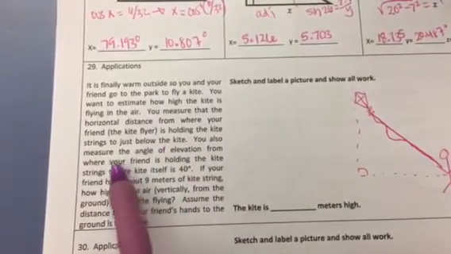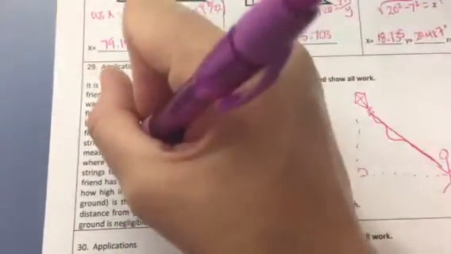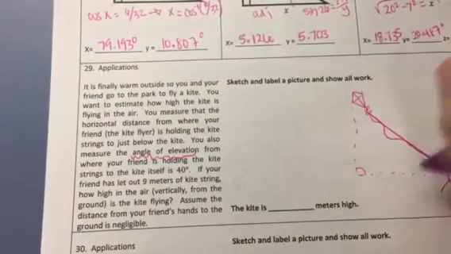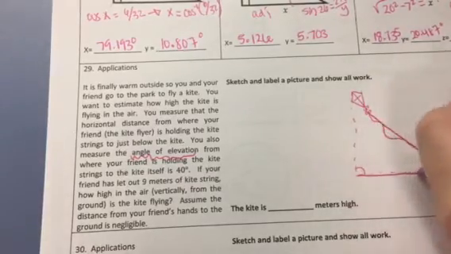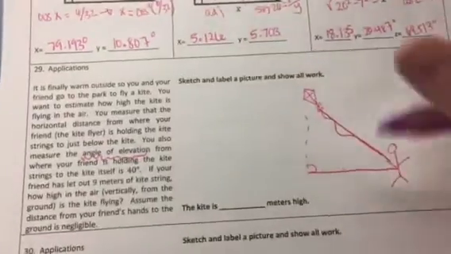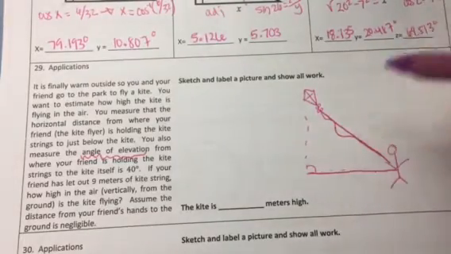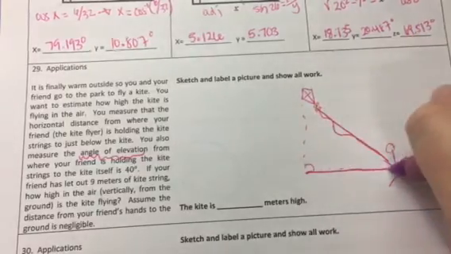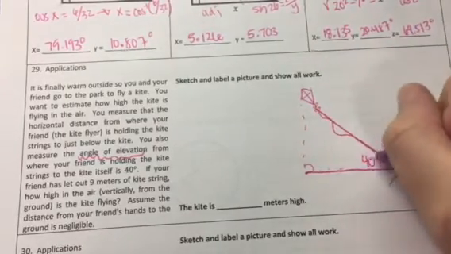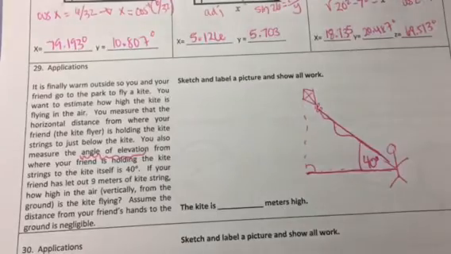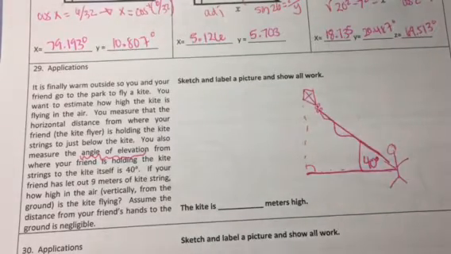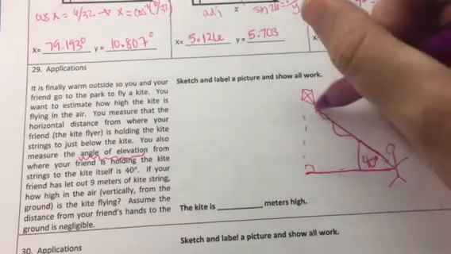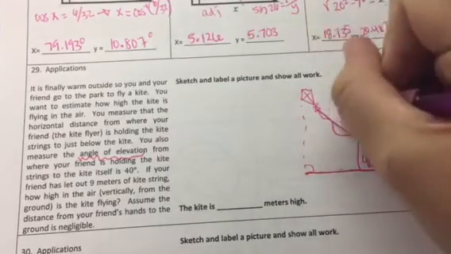All right, you also measure the angle of elevation. Oh, that's an important phrase. From where your friend is holding the kite strings to the kite itself is 40 degrees. So remember, an angle of elevation always comes up from the horizontal. It never comes over from the vertical. So from this horizontal line up to the kite, that is your 40-degree angle, and it is critical that you understand that. If your friend has let out 9 meters of kite string, so we know that this string is 9 meters.